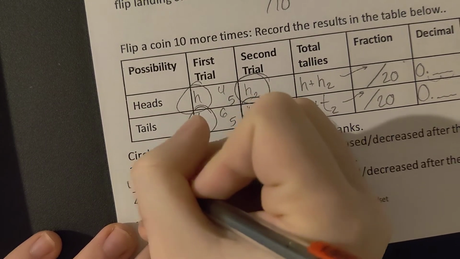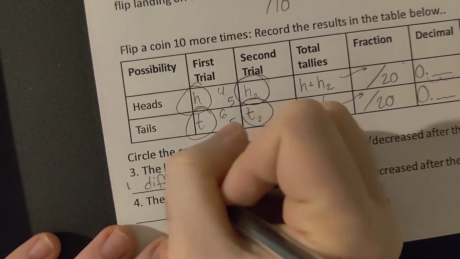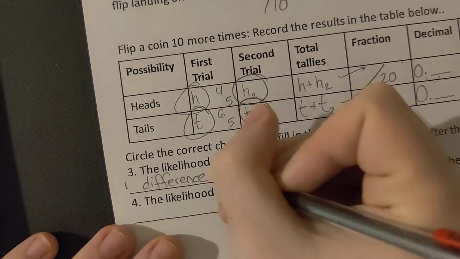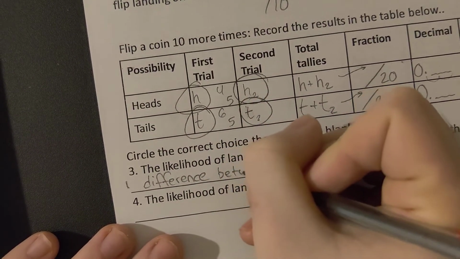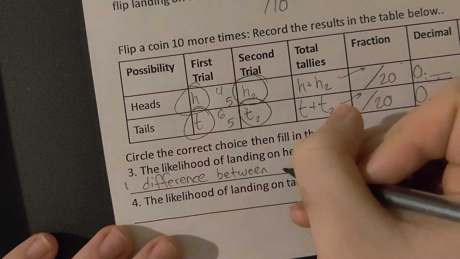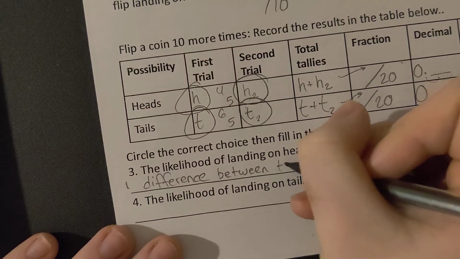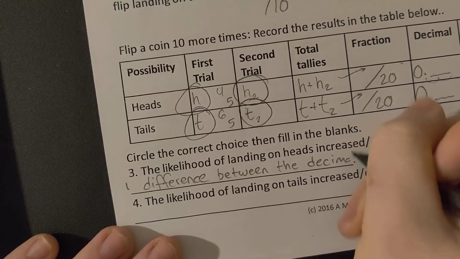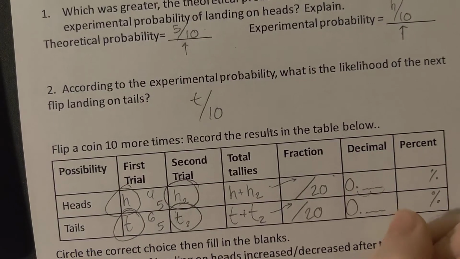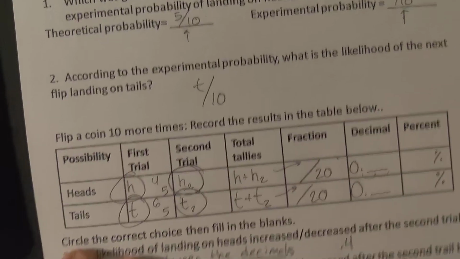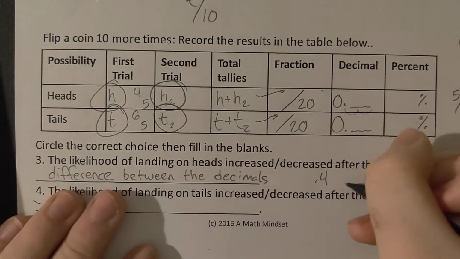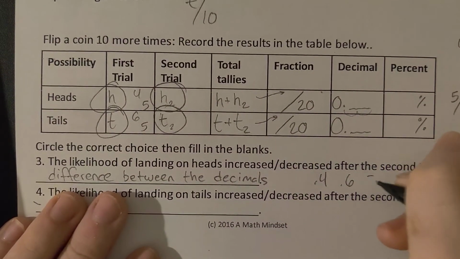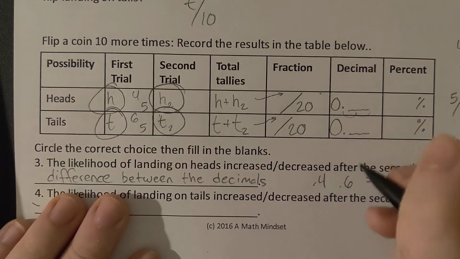So don't write this, but put in whatever your difference between the decimals was. So if you got 0.4 the first time and 0.6 the second time, you're going to subtract them, or just find the difference.